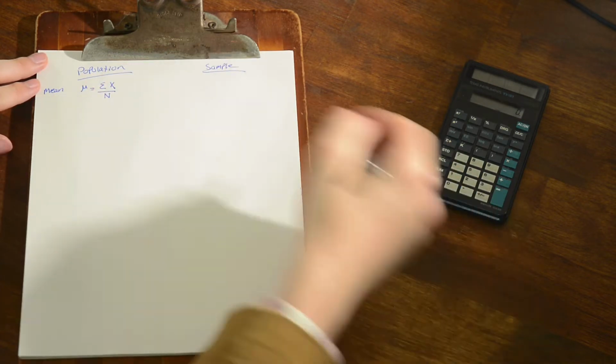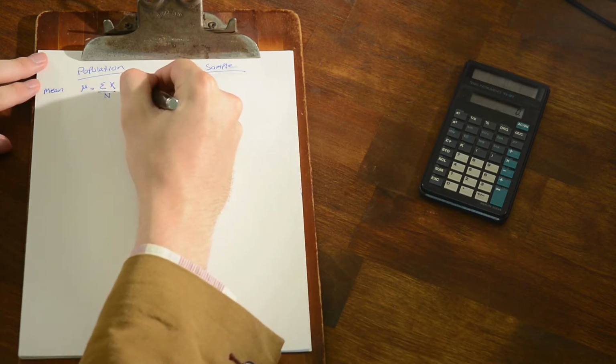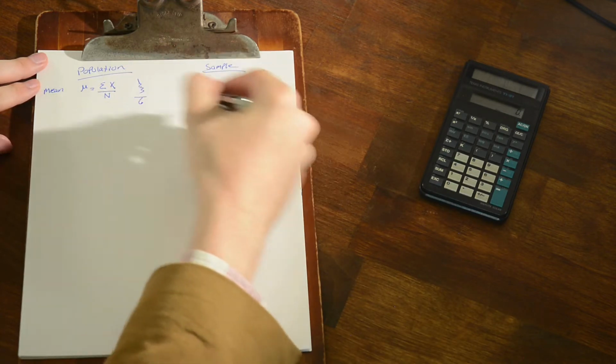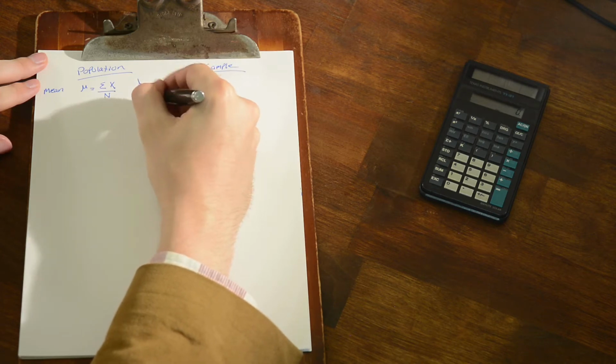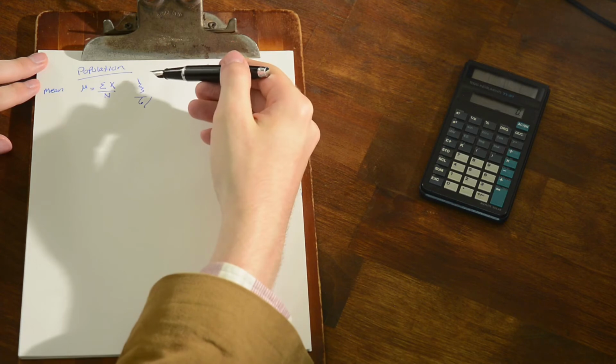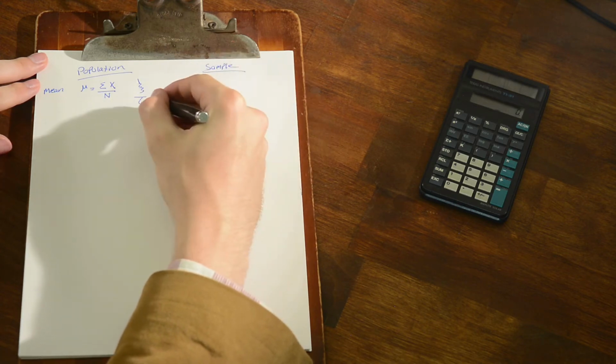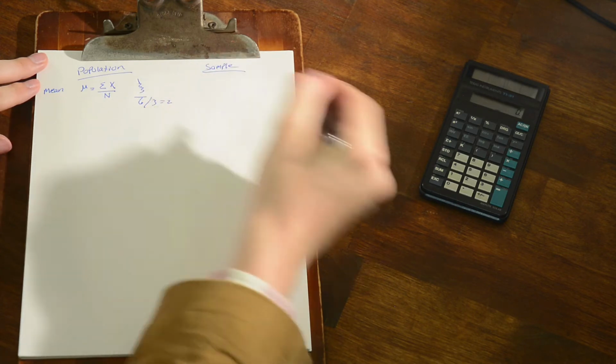So what this is saying is that we add all our numbers up. 1, 2, 3 is equal to 6. Then we divide that number by how many variables we had, 1, 2, 3. So 6 by 3 is equal to 2.